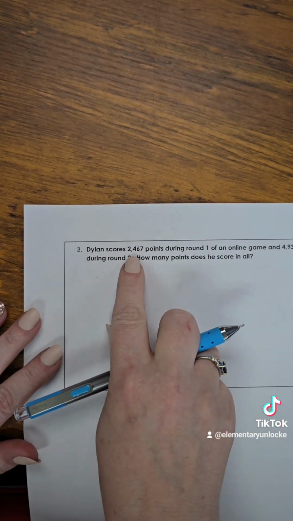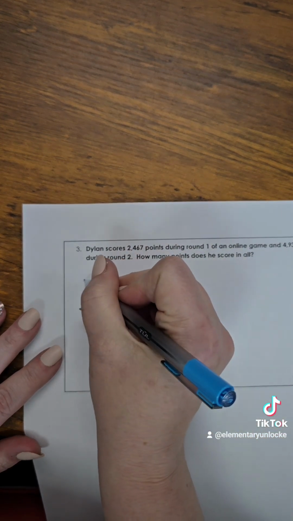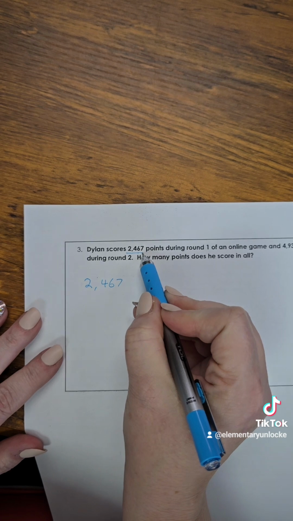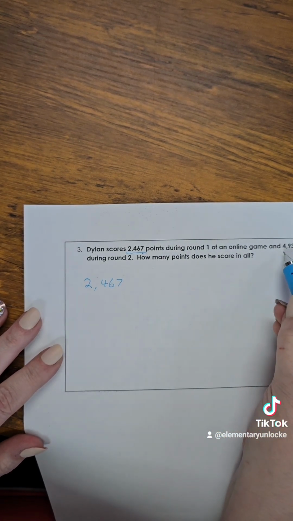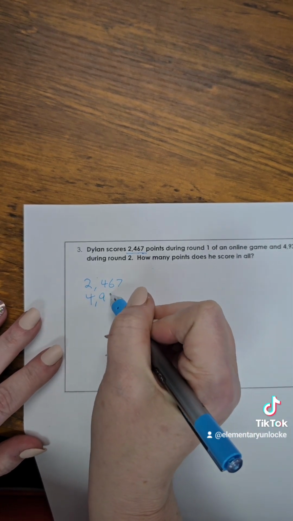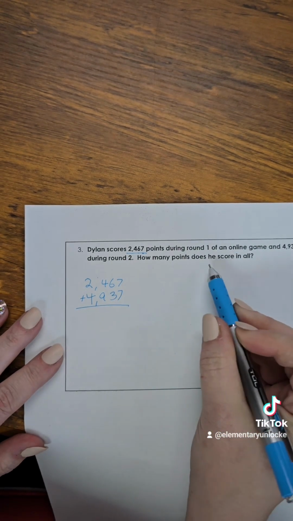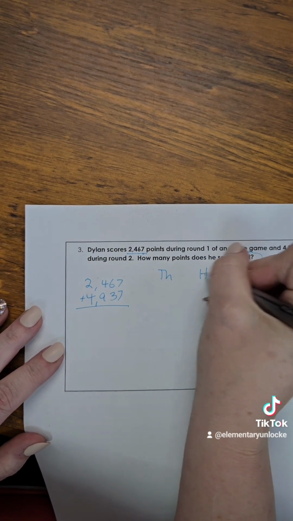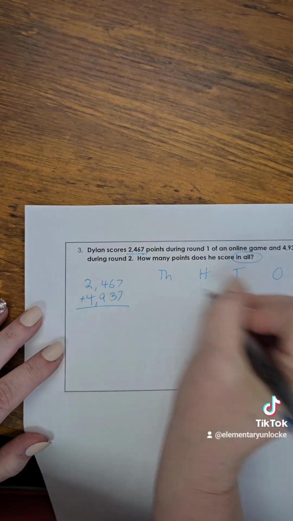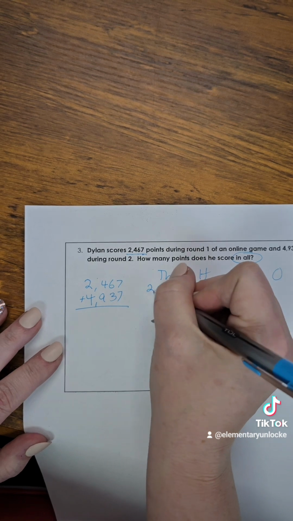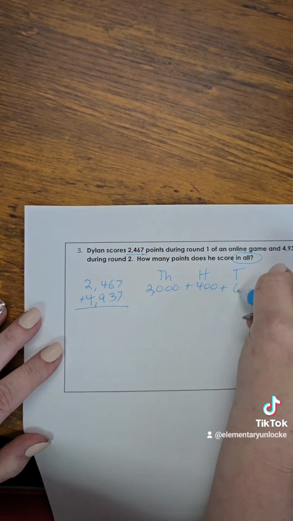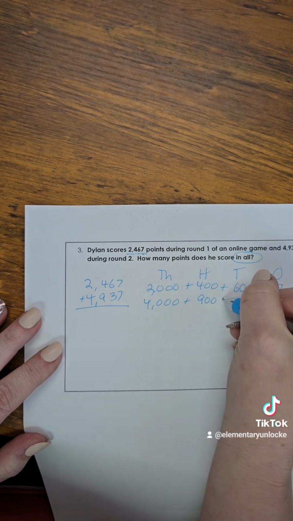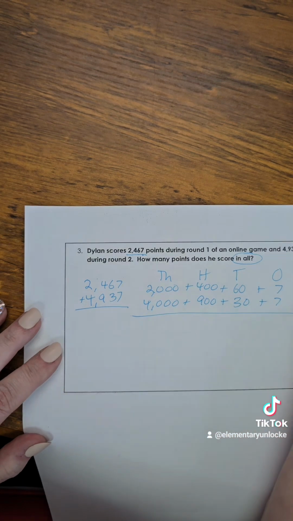And we have one more question on here that we worked on. And this is games of adding these up. So I'm going to do this one our longer way. This is Dylan scores 2,467 points during round 1 on an online game and 4,937 points on the second round. How many points does he score in all? Okay, thousands, hundreds, tens, ones. I'm going to do expanding them out. 2,467, 4,937. And we're going to add those up.